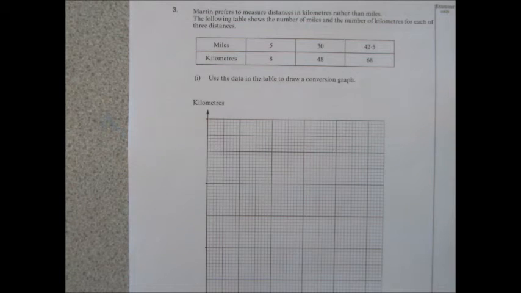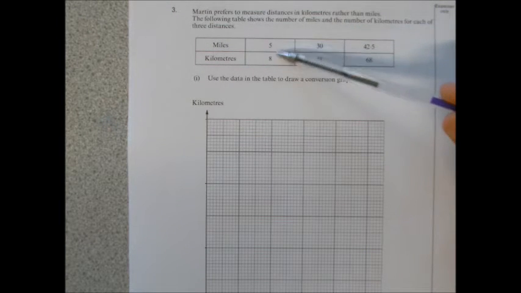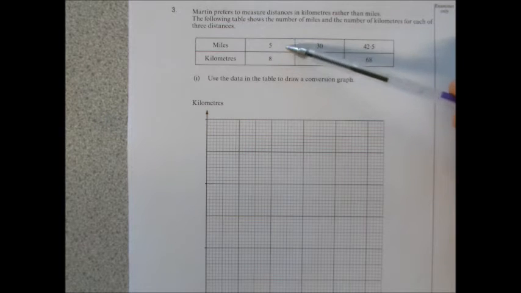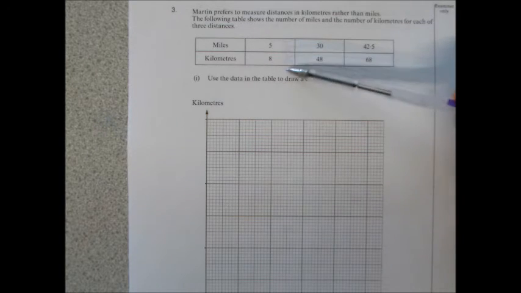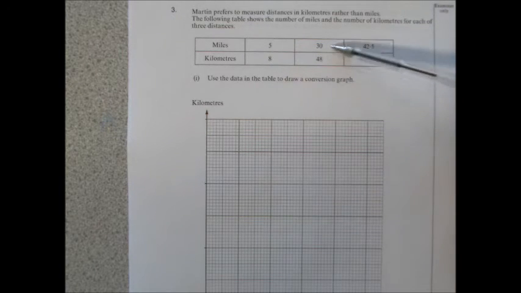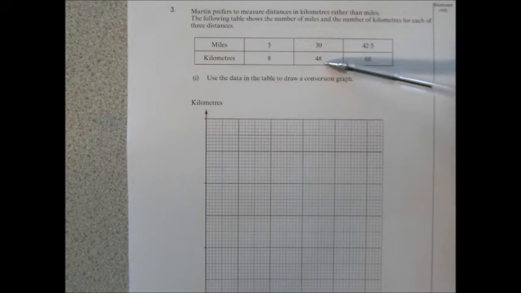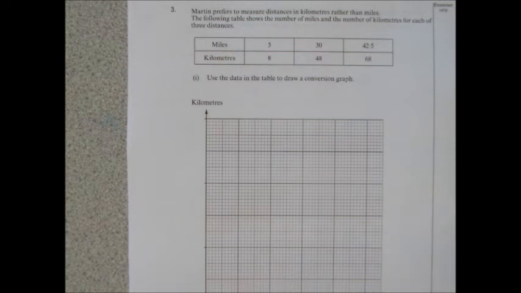Okay. Right, question 3. Martin prefers to measure distances in kilometres rather than miles. The table below shows the number of miles and the number of kilometres for each of 3 distances. So here we've got miles compared to kilometres, and you know 5 miles is 8 kilometres. That's the sort of conversion we usually use. It's been scaled up. 30 miles would be 48 kilometres. 42.5 miles would be 68 kilometres.